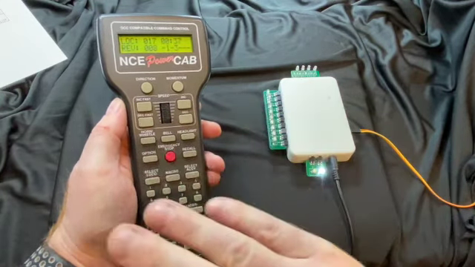So I'm just going to hit enter. Now what it says is program loco 17. Remember we changed this to address 17, so we just press enter. That's correct. And now I've got a bunch of choices here. I don't want to change the address. We're going to use CV programming, all right? So press 2.